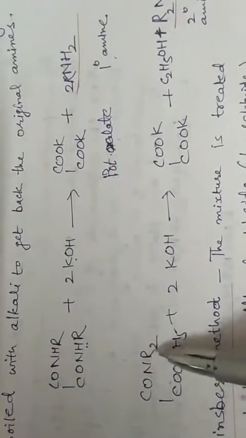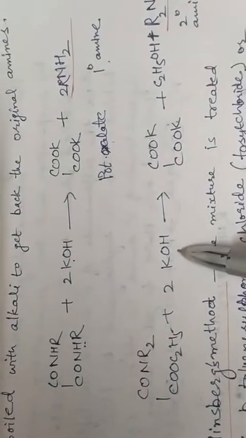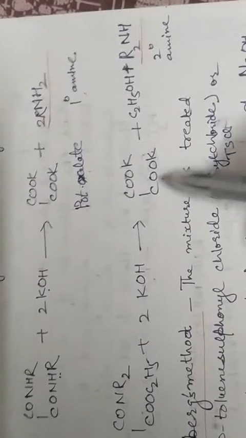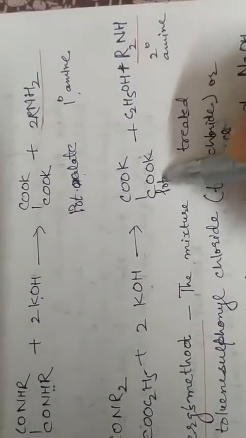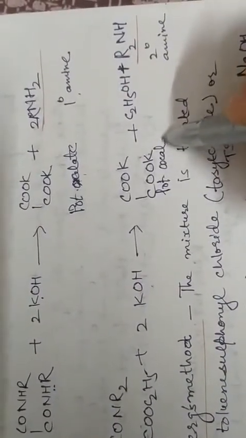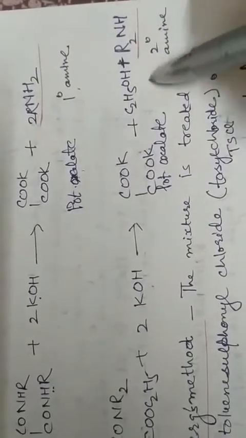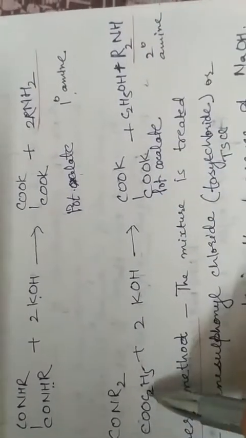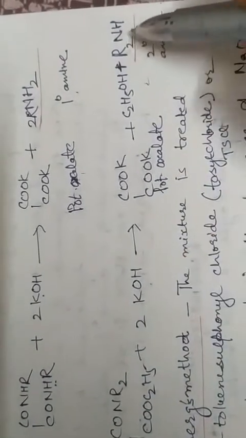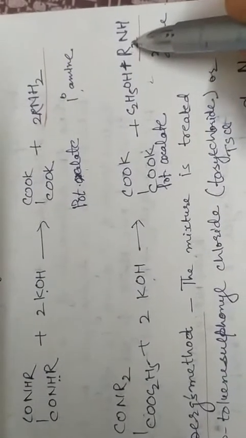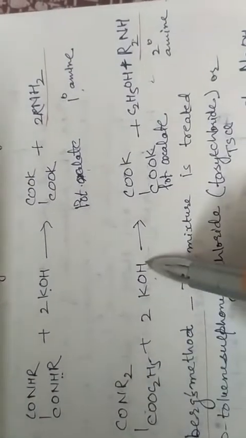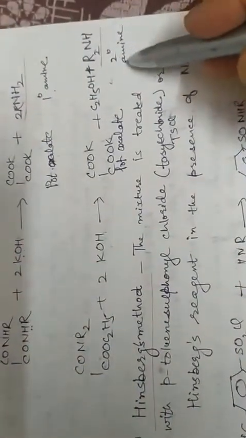And this oxamic ester, when treated with KOH, also gives potassium oxalate, ethyl alcohol, C2H5OH, plus R2NH. This secondary amine is also regenerated.